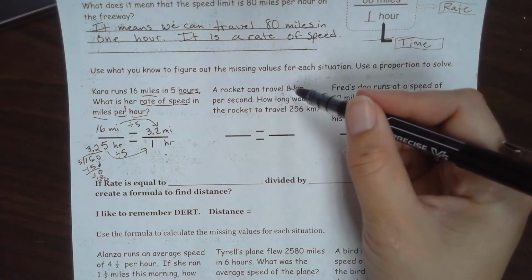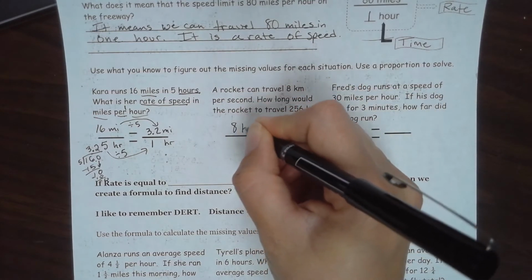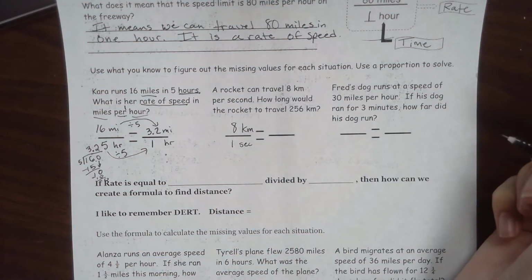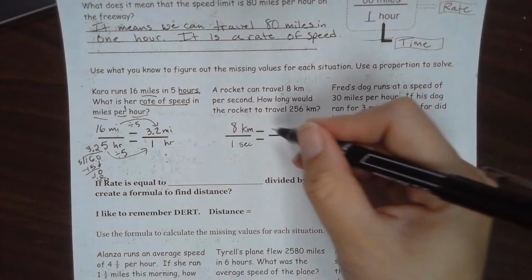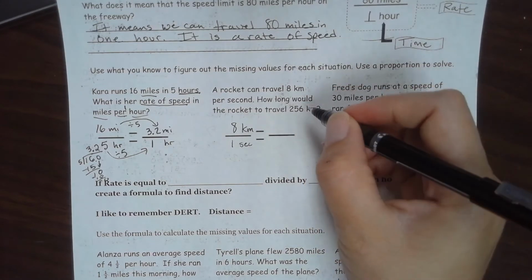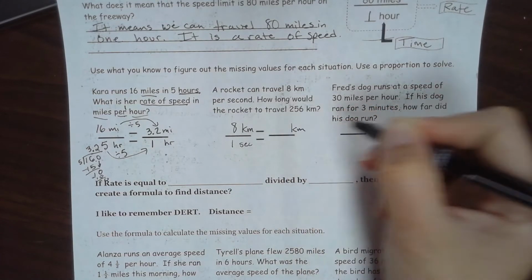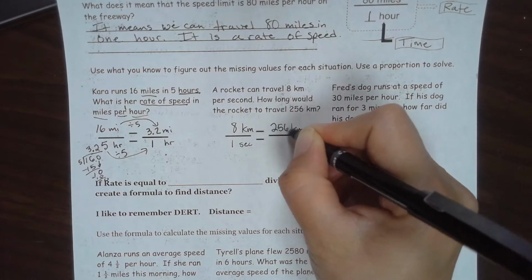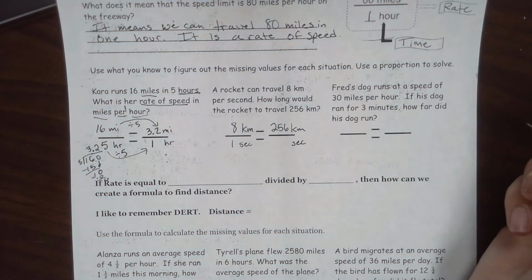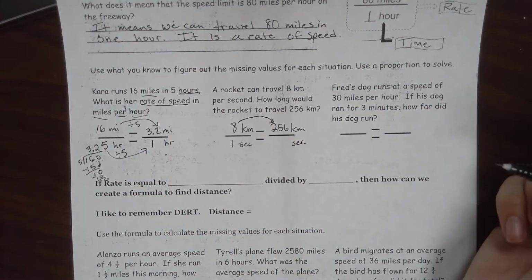All right, how about this one? A rocket can travel 8 kilometers per second. Okay, we know this part. 8 kilometers per second means for 1 second. So we have a speed. Now we're just going to use that to help us figure out how long it would take the rocket to travel 256 kilometers. Okay, kilometers is on top, so I'm going to put kilometers on top over here. 256, what is it we don't know? We don't know this guy over here, but we know it's going to be in seconds. So we need to figure out what happened to go from 8 to 256.